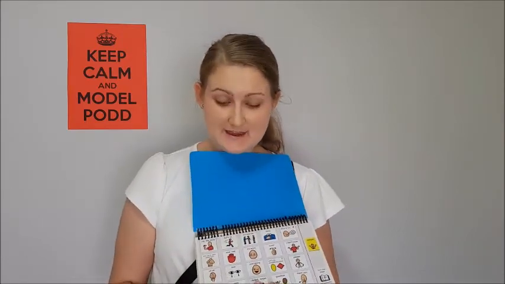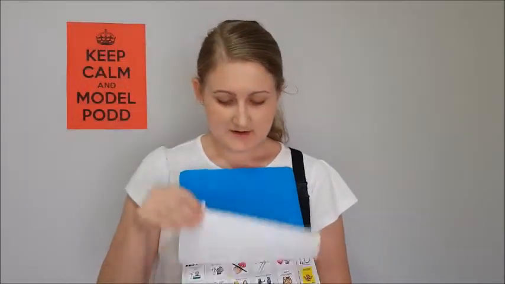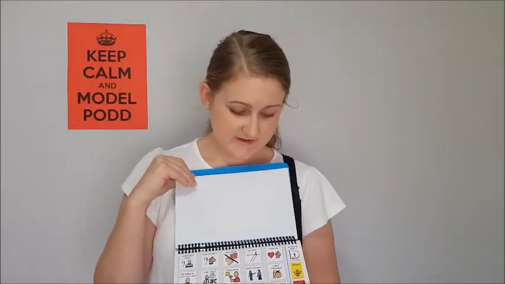So to start with, I would recommend just using the first page of the pod throughout your day whenever you can, pointing to symbols like more or finished or help or look or stop. They're words that we say across all different activities and all different situations. So if you just have a go saying those ones, and when you're a bit more comfortable with that, you can even look on the next page, where there's some other messages.